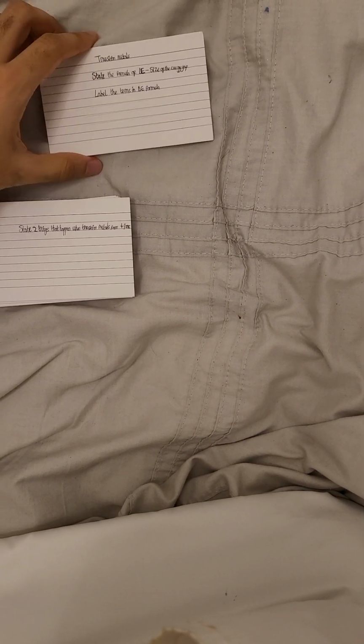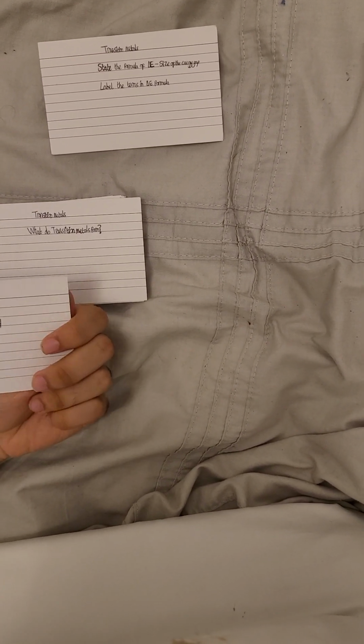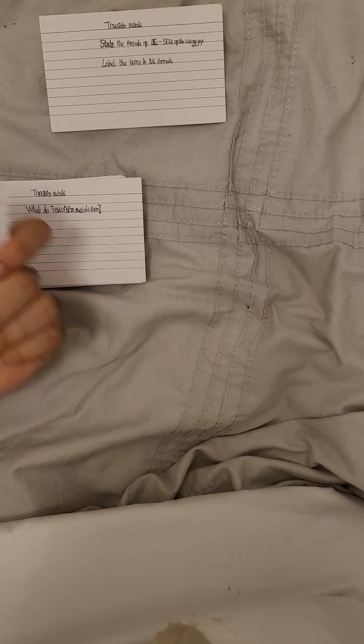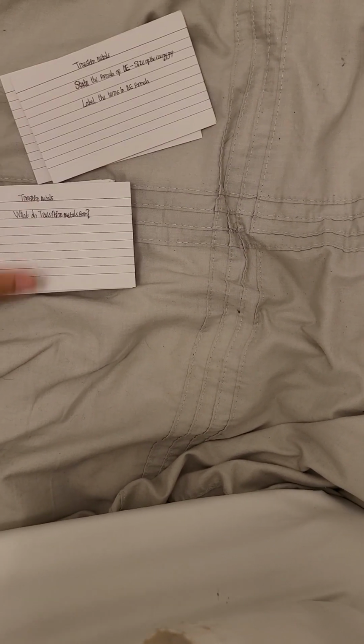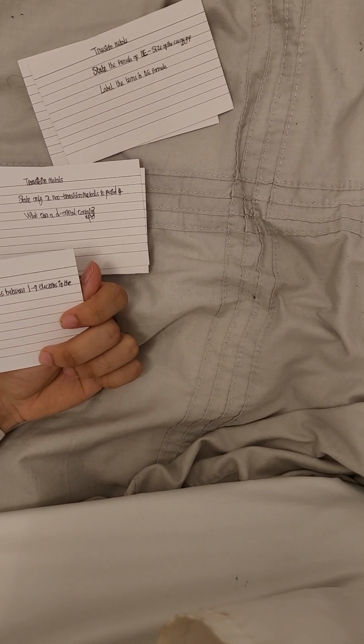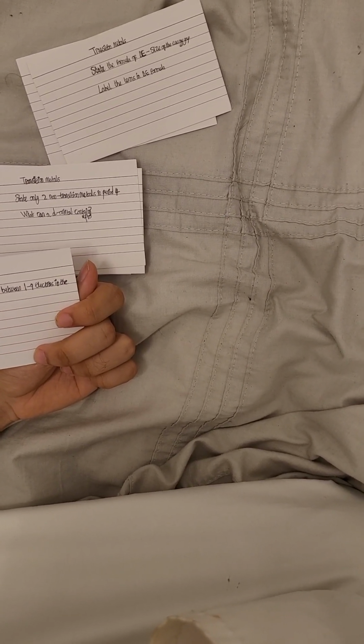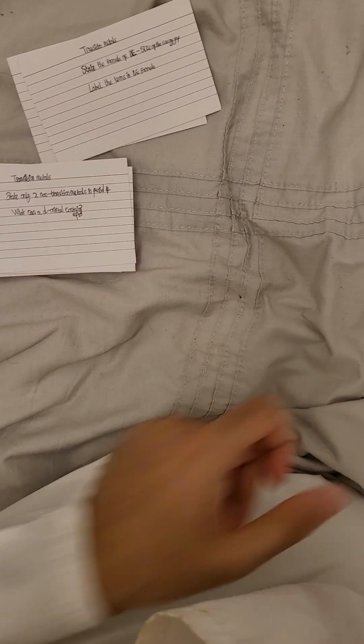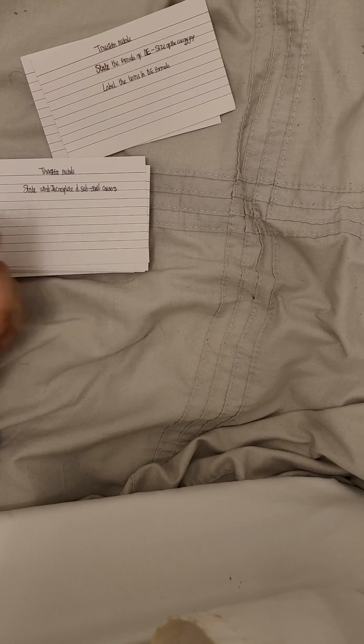Two things that happen when transition metals form positive ions: s electrons are removed first, d electrons are removed second. What do transition metals form? Transition metals form at least one ion that has between 1 to 9 electrons in the d orbitals. Again, that's not really a great flashcard. The only 2 non-transition metals of period 4 are scandium and zinc, and a d orbital can contain up to 10 electrons.